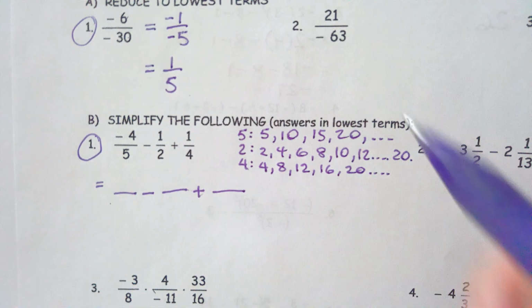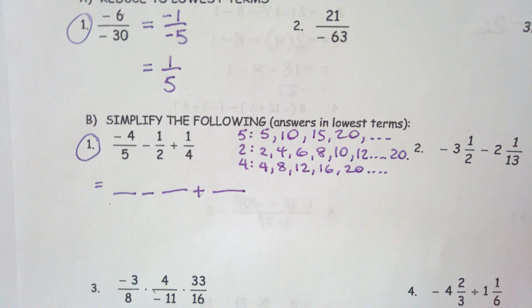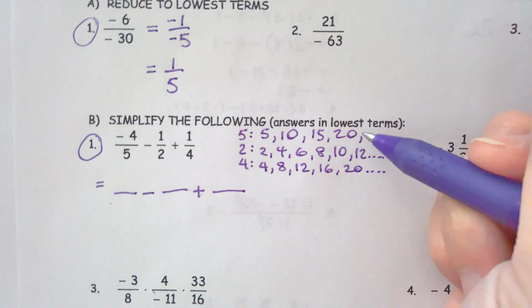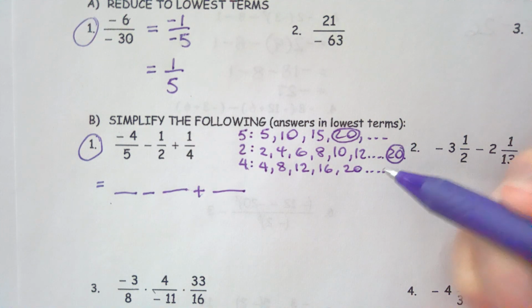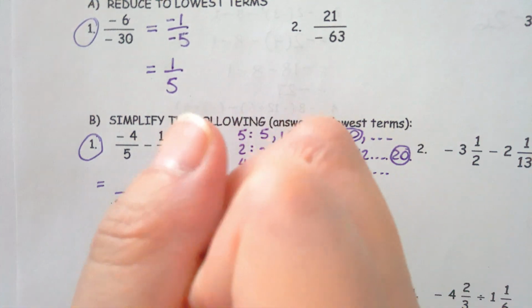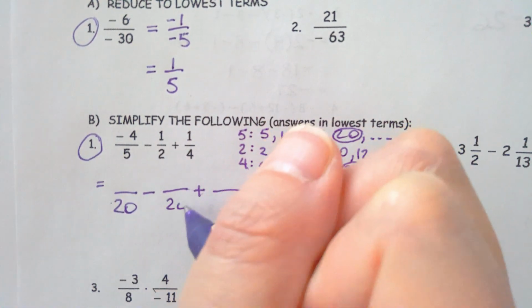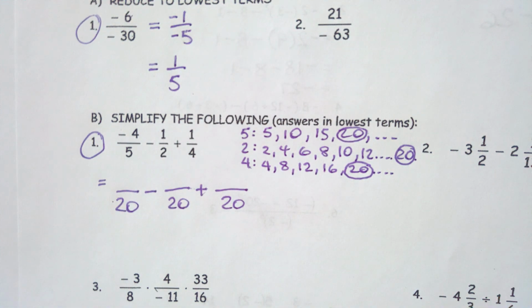Okay, so looking at all three lists, Leandro, 20. That's right. So I can see 20 appears on all three lists. So that's how I find my lowest common denominator. Right, so put this over 20, put this over 20, put this over 20. All right.